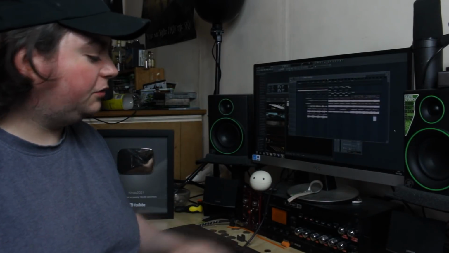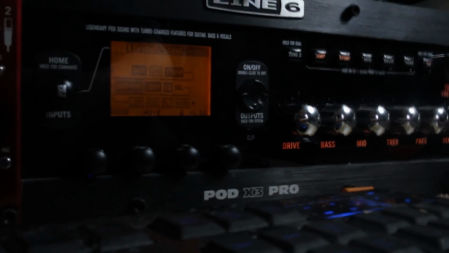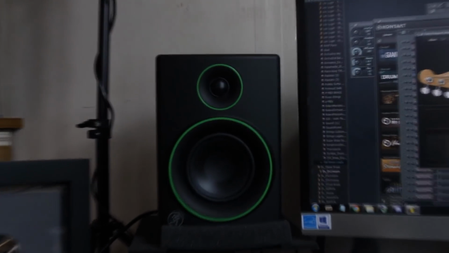For hardware, I use this bad boy right here, the Line 6 POD X3 Pro. It's an old piece of junk that's really outdated and I hate it so much, but until I can afford to buy a Kemper or something, I'm going to be using this. The monitors I'm using are Mackie CR4s, I think. I only bought them quite recently because I'd been using desktop speakers to mix music, and it just doesn't really help. If I'm going to go full-time YouTuber, I thought I might as well upgrade some stuff so I can put out the best product I can. And I just bought these because they were the first ones I saw.